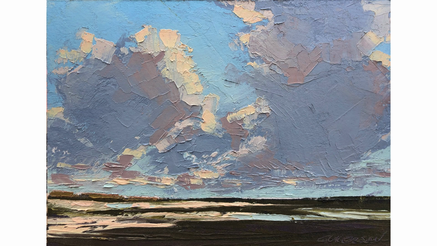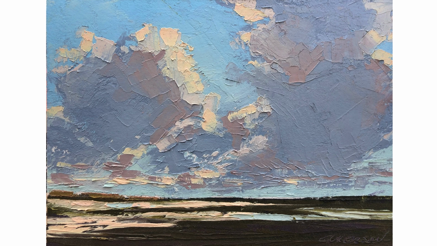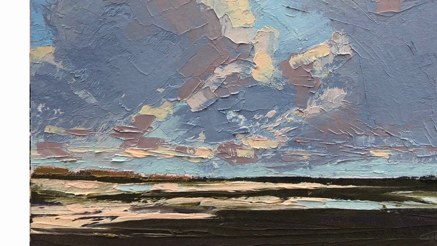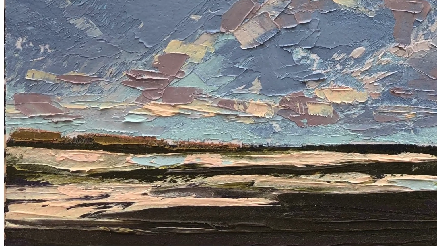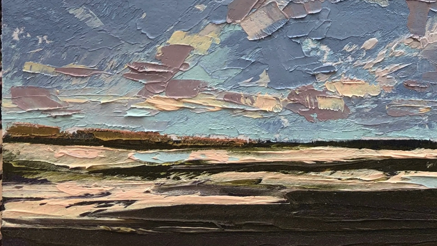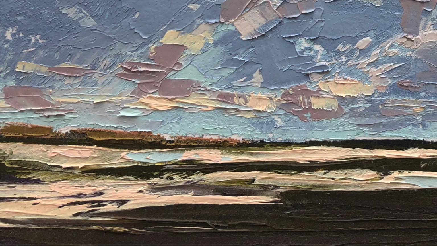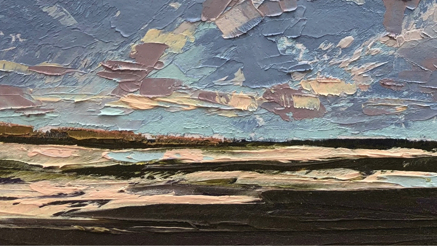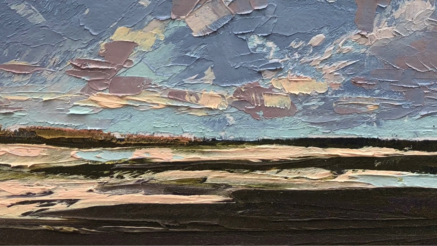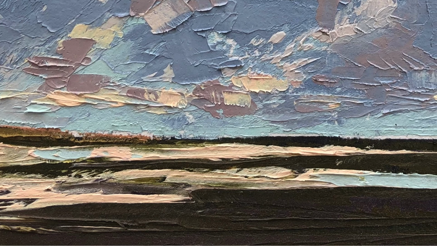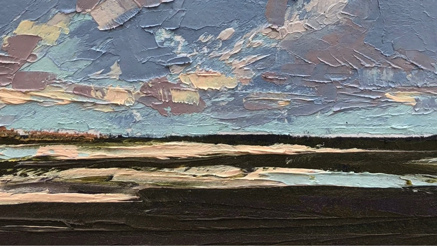So in this painting, it is a luminous spring day over the open marshes and the showers have just moved away. So we have a whole different set of relationships in the colors here. And it's that difference that creates a whole different color or light envelope.